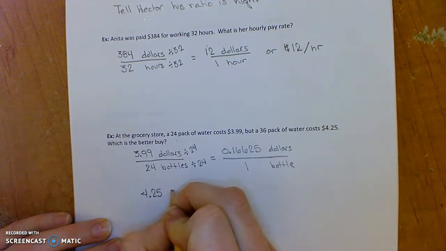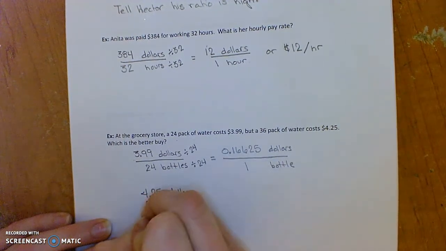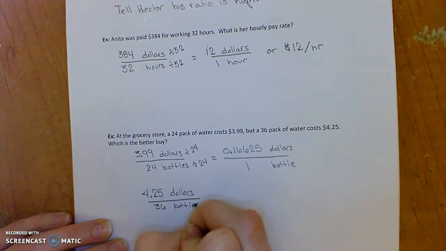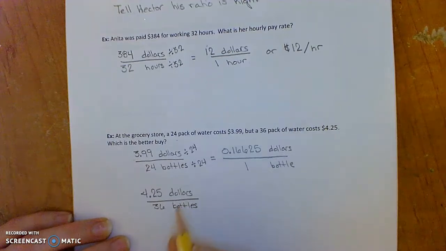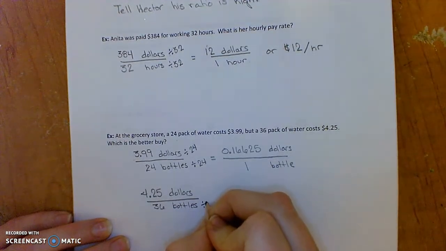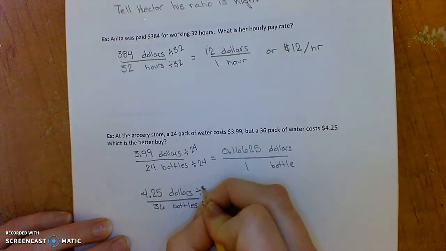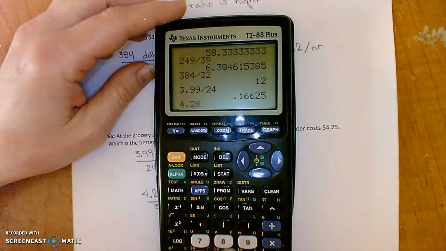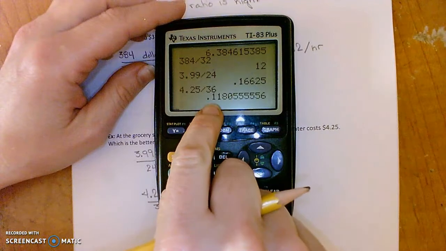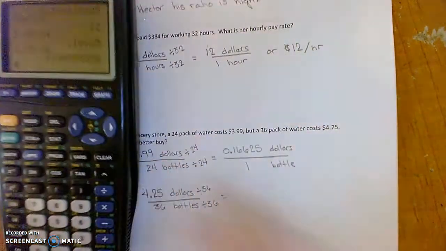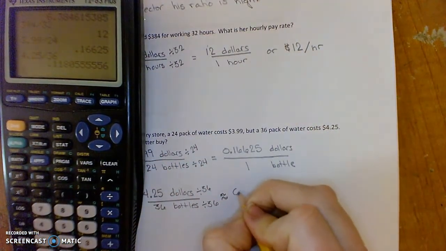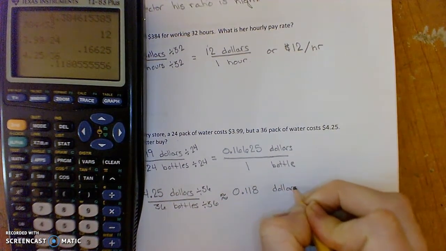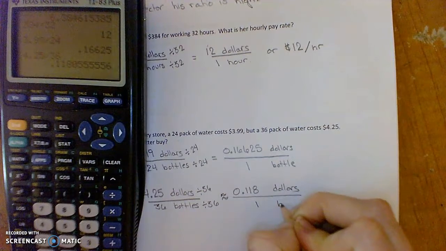All right, and let's compare that to the 36 pack, which costs $4.25, so $4.25 for every 36 bottles. So let's find out how much each bottle cost in this case. So divide both the numerator and denominator by 36. 4.25 divided by 36 gives me 0.118 approximately. So let me put in my approximately, $0.118 for every one bottle.